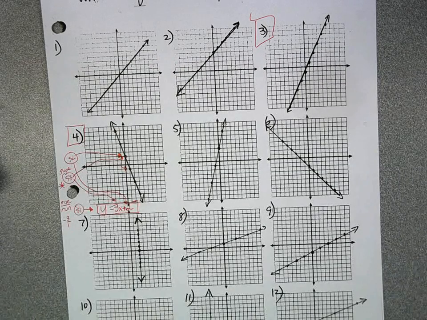I got y equals 2x minus 1. All right, here we go.